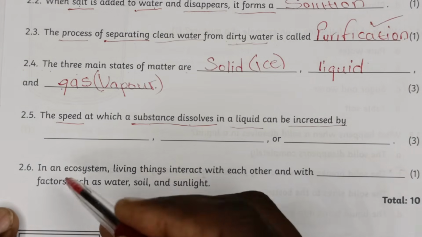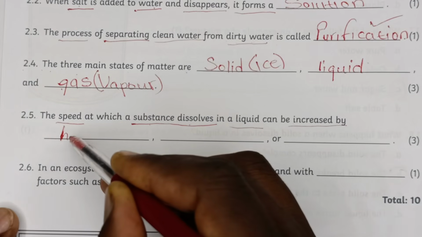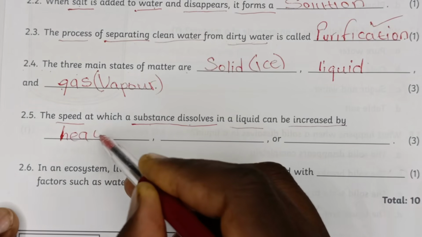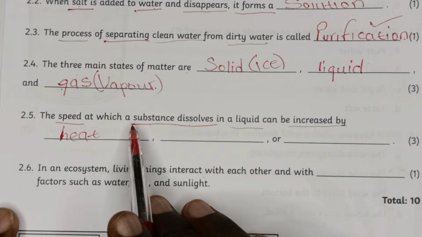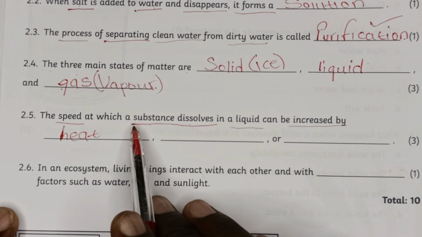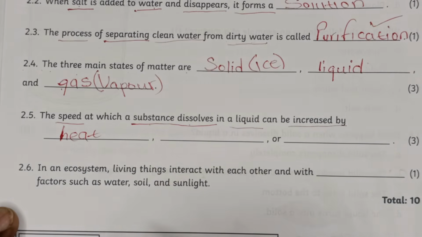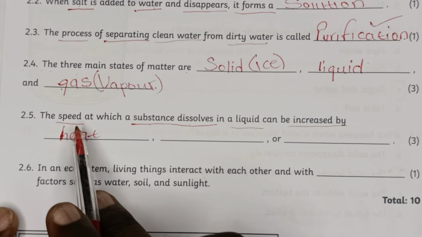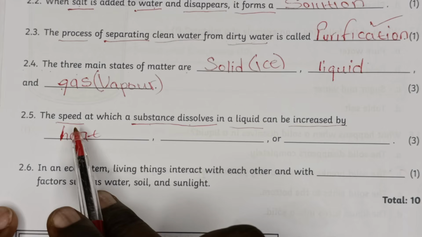So the first one, we can heat. We can use heat. We heat the liquid like boiling water. Remember when you make tea, sugar dissolves quickly in hot water than it would in cold water.